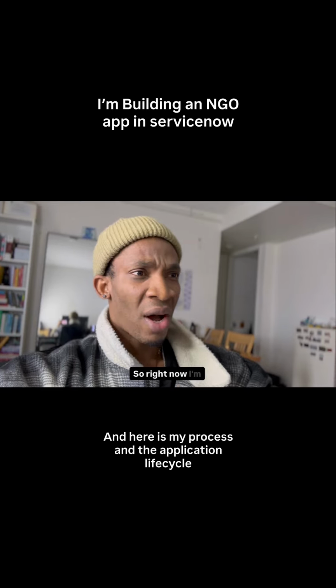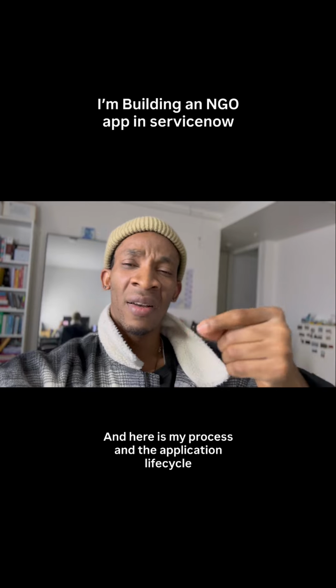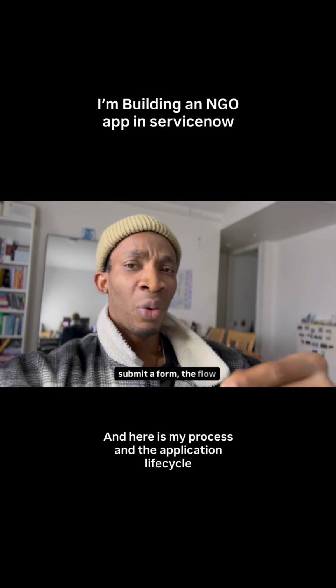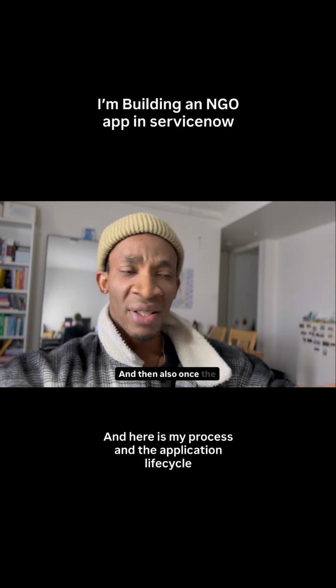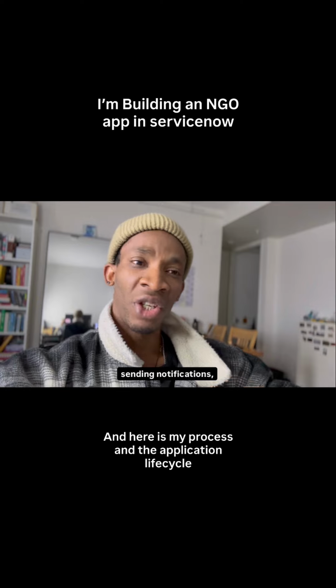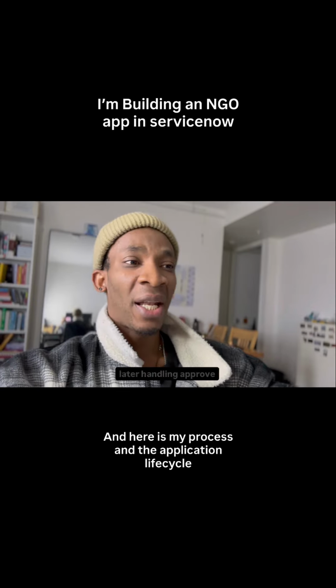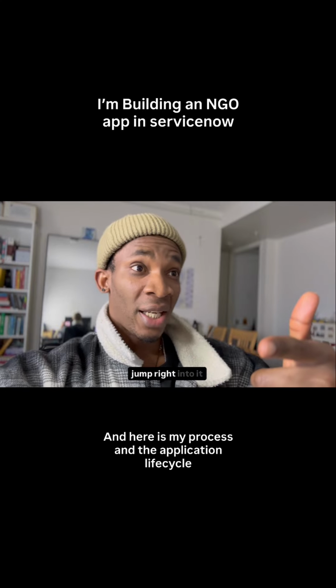So right now, I'm currently focusing on the application's life cycle. That is when a user submits a form, the flow goes from draft to submitted. And then also once the status changes, Flow Designer takes over sending notifications, triggering reviews, and later handling approvals. Enough of the talking. Let's jump right into it.